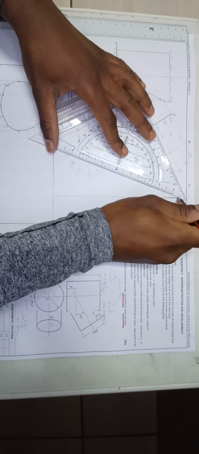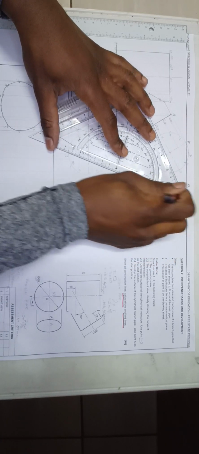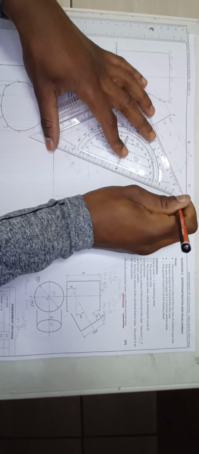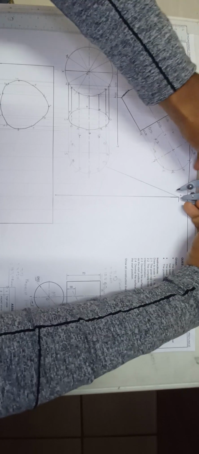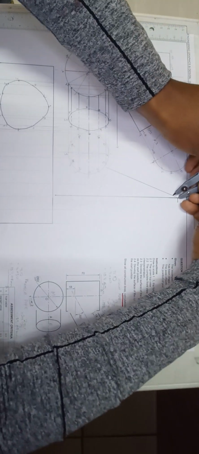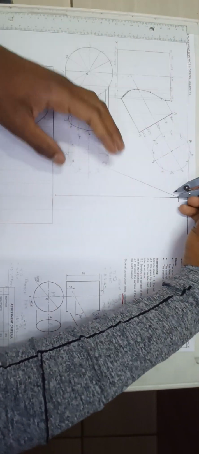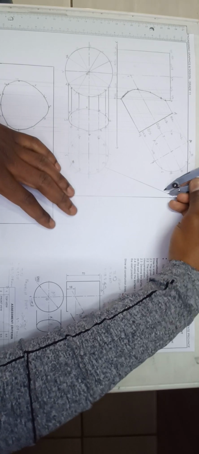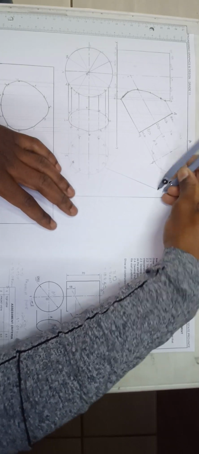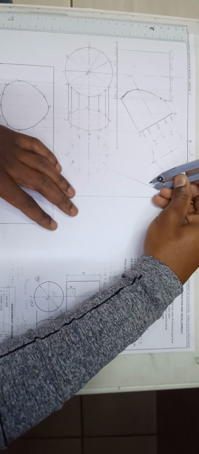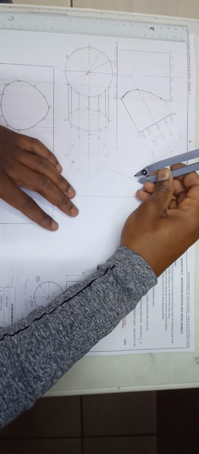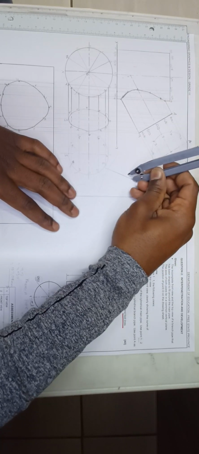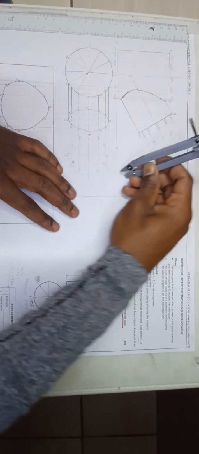We will also need to construct another line here at the bottom, and then we need to divide this line segment into 12 equal parts using our compass. So you can say this is 1, 2, 3, 4, 5, 6, 7, 8, 9, 10, 11.